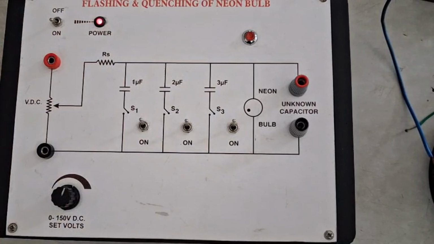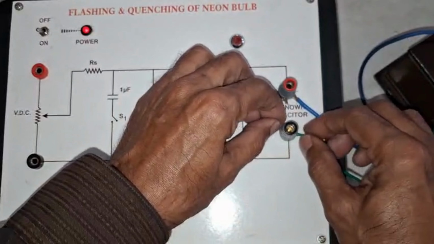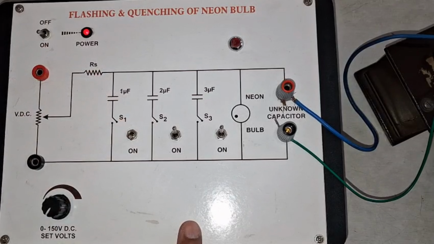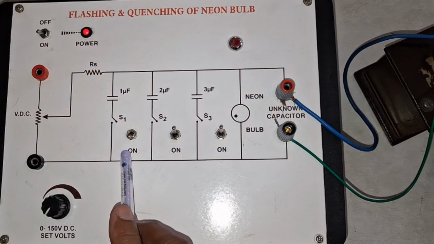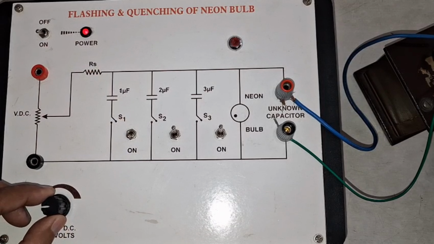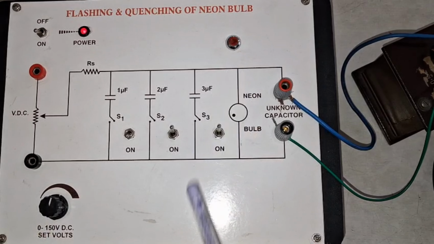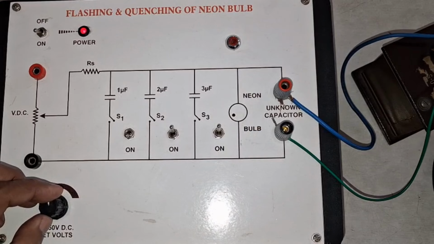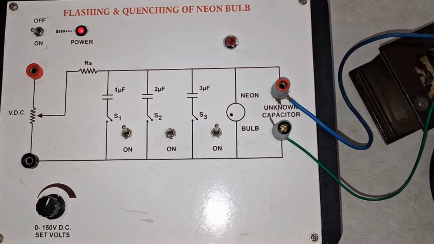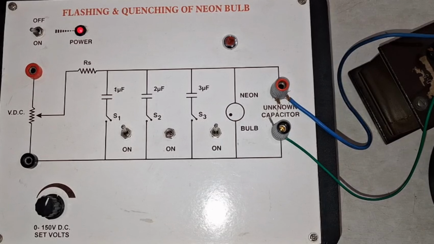Now connect the capacitor of unknown capacitance to the specified terminals. Take only the first capacitor into the circuit. Now the capacitors of capacitance C1 and unknown capacitance X are in the circuit. Note time taken for 10 flashes to complete and reduce the voltage to 0. Similarly, note time taken for 10 flashes in case of all the other capacitor combinations.